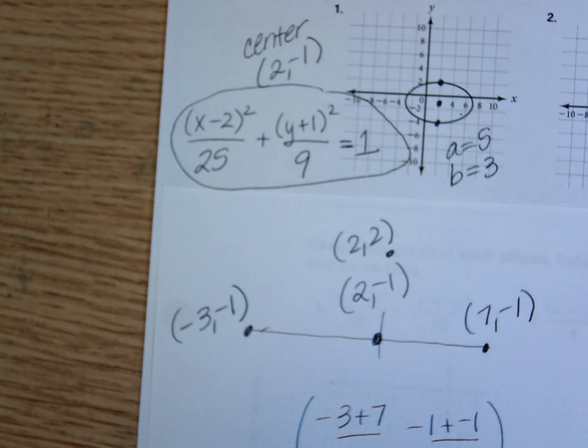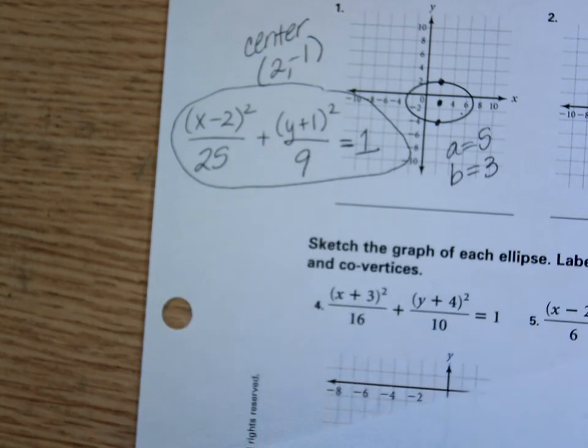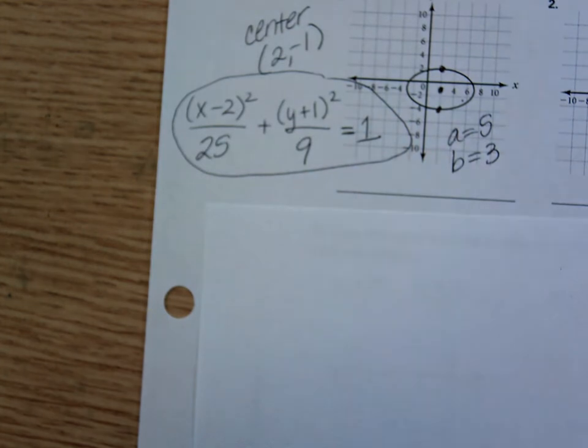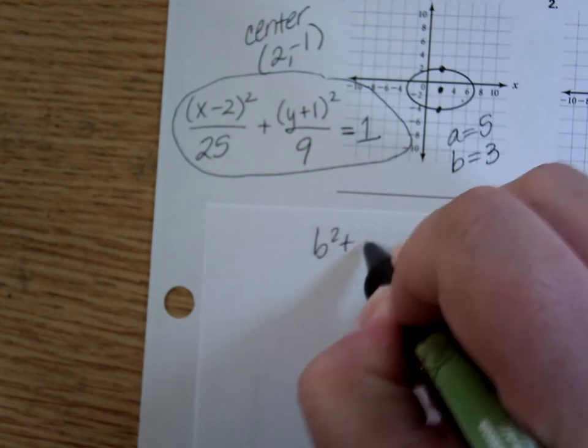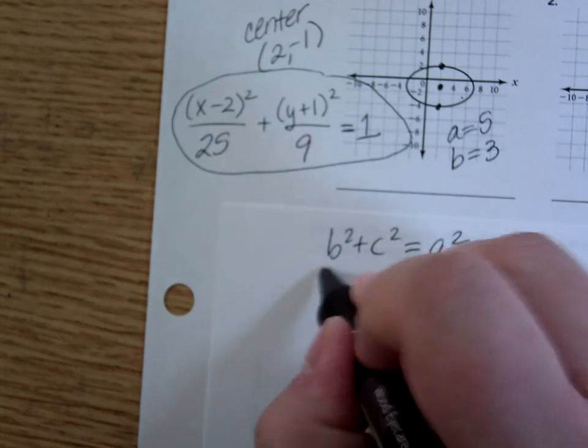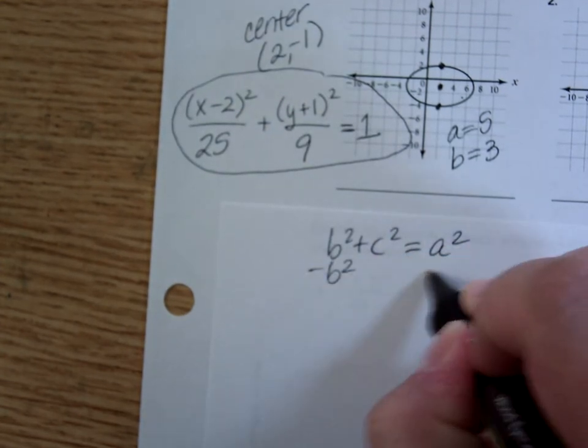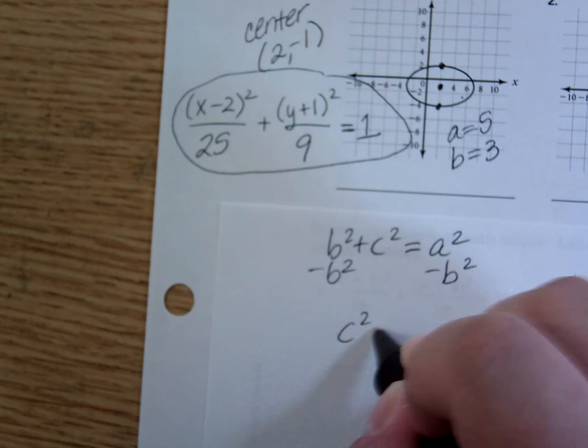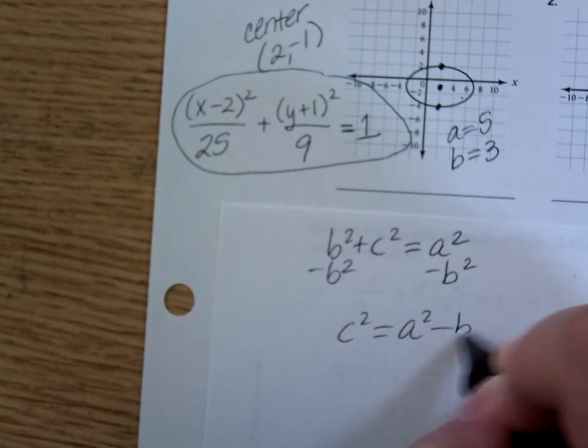You were not asked to find the foci or anything like that on here, but you could be asked to find that, and you should be able to do it. Okay, remember that I would use b squared plus c squared equals a squared to find c. Notice that this is the same thing as saying c squared is a squared minus b squared.